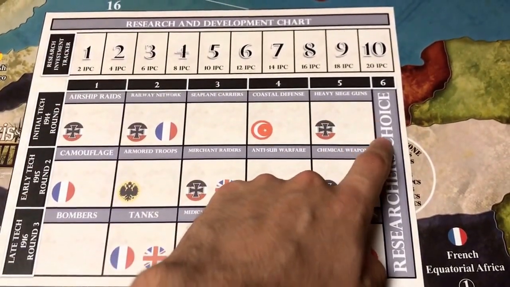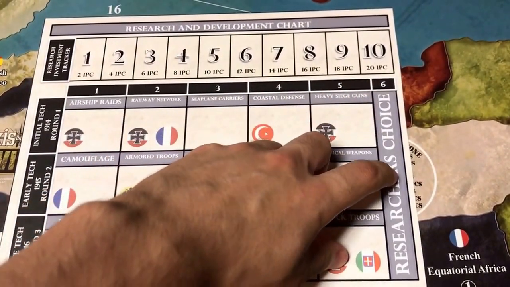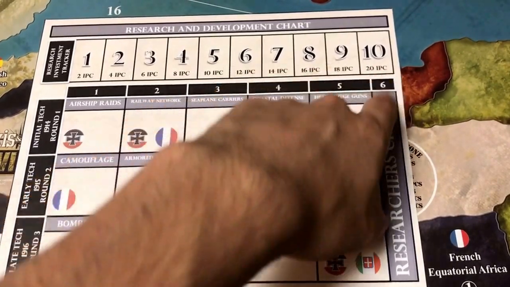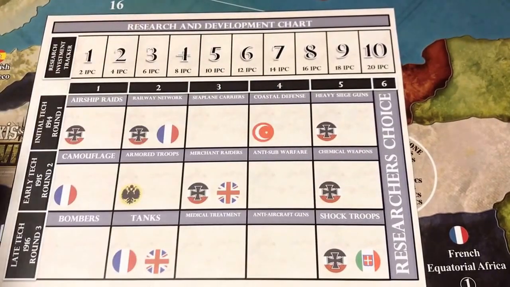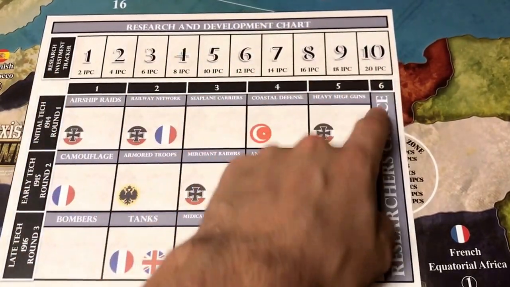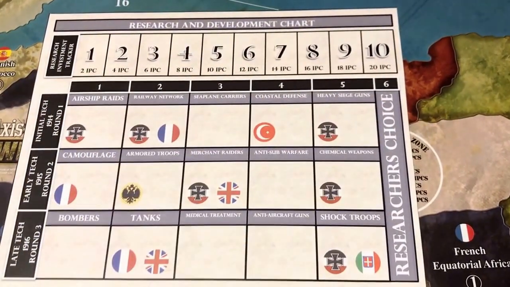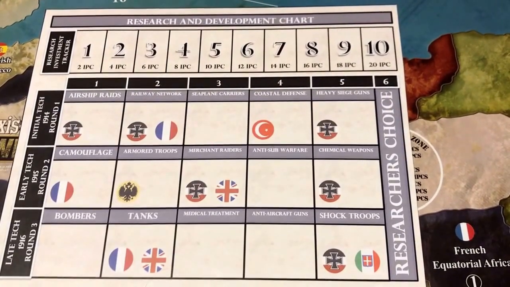But with Researcher's Choice, if you roll Researcher's Choice, a 6, that means you can pick any of the other ones. So let's say you really want 4, that means all you have to do is roll a 4 or a 6. That's a 1 in 3 chance, as opposed to a 1 in 6 chance.